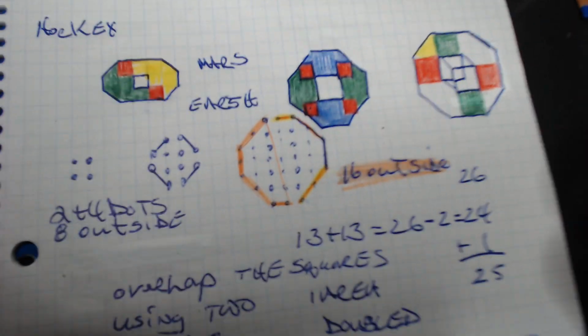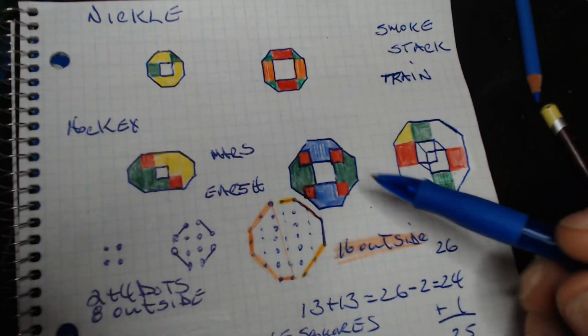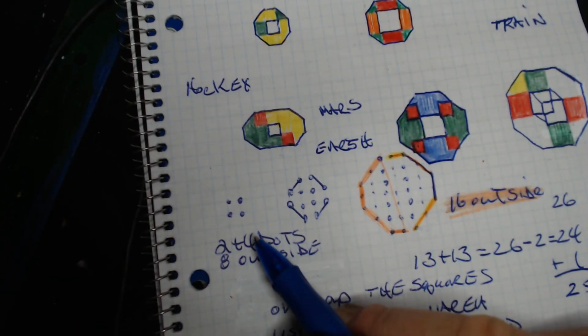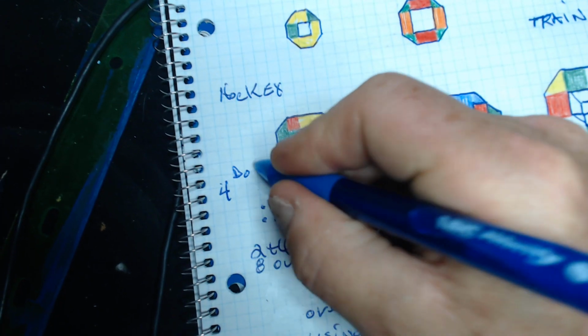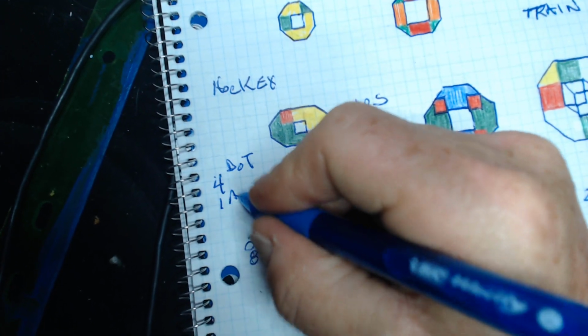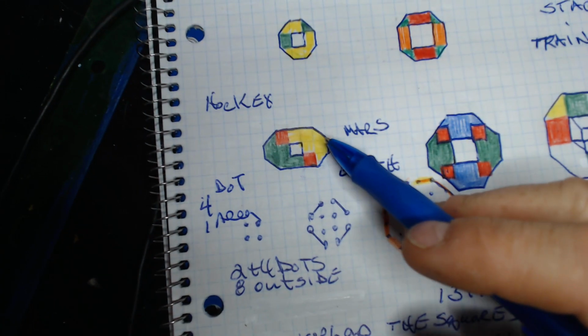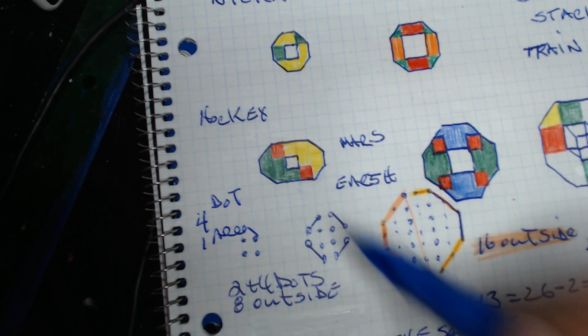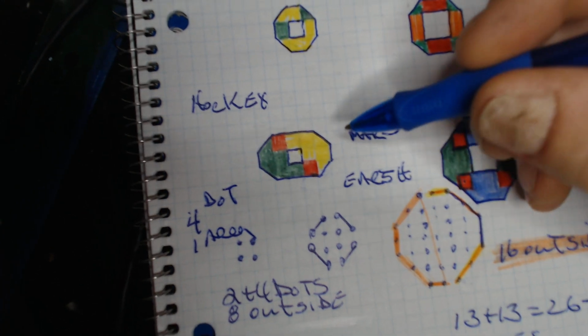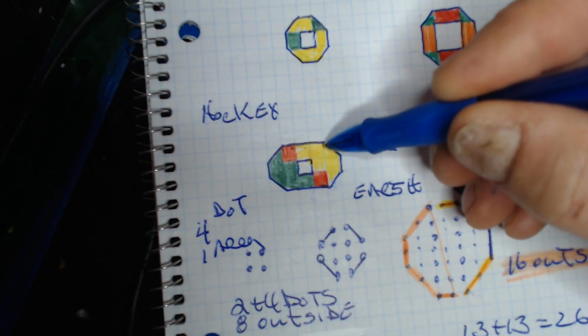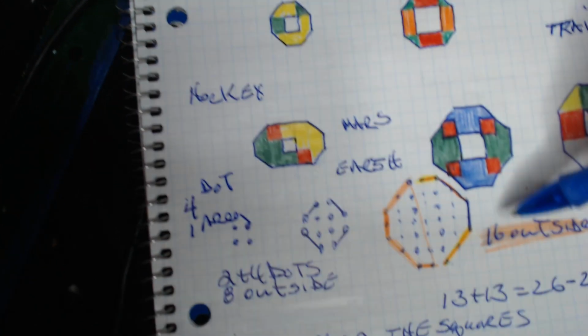So what happens here is I'm trying to understand what happens to a square. And here we have our first square, which is 4 dots and 1 area. And then we have what is here. Now we have what is the hockey rink. We have the elongated, right? Now why did I do it like this? Because I had to go across 3, but I'm only going down 1.